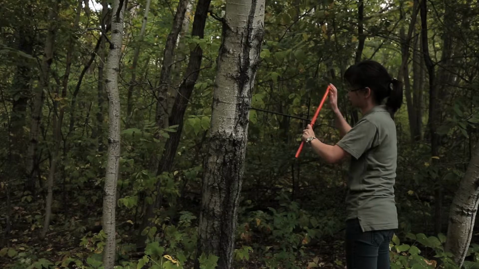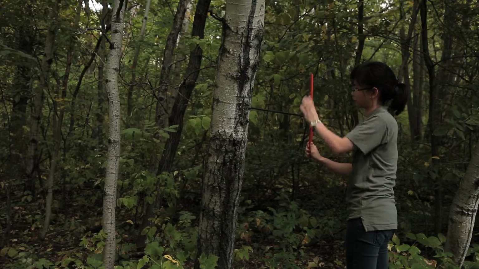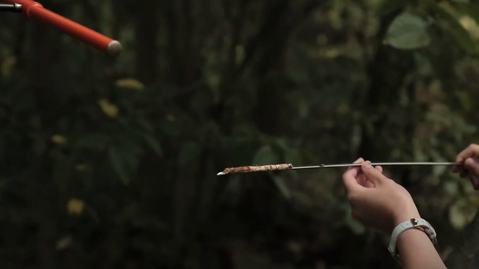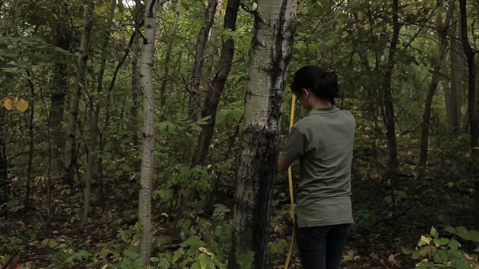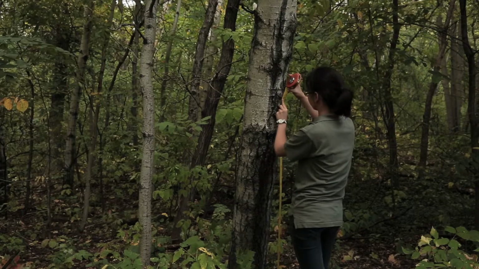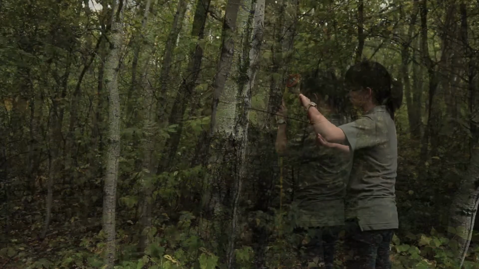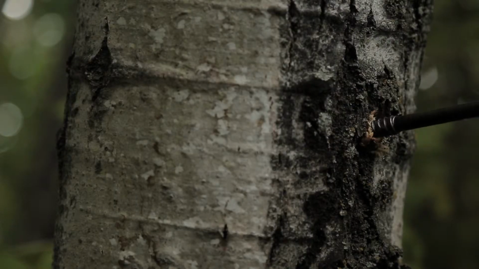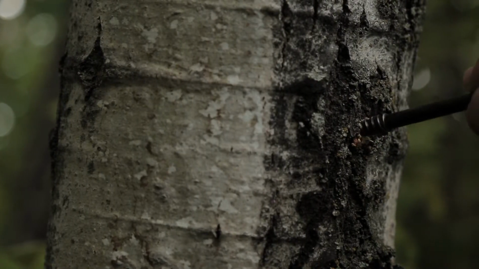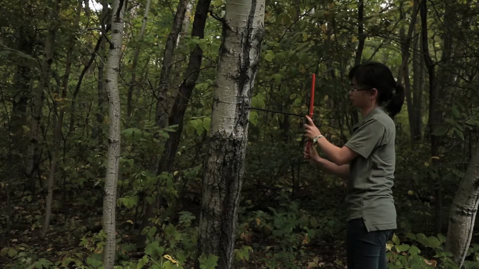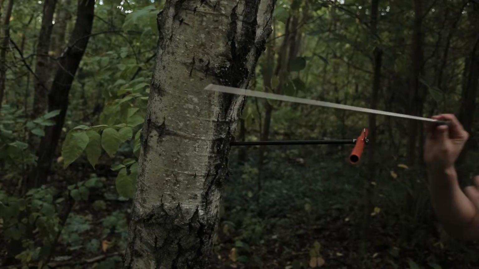An increment borer allows you to drill into the trunk of a tree and remove a core sample without adversely affecting the tree's continued growth. Establish a height of 1.3 meters from the ground. Carefully and slowly turn the borer clockwise to start. Continue to turn the borer, taking care to keep the tool level. Bore into the tree until you are halfway through the thickest part of the trunk.